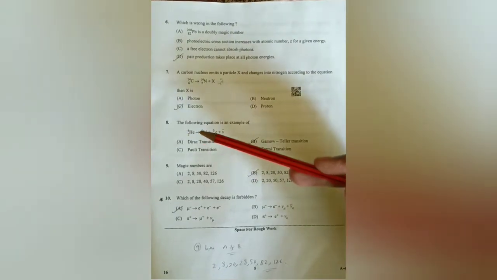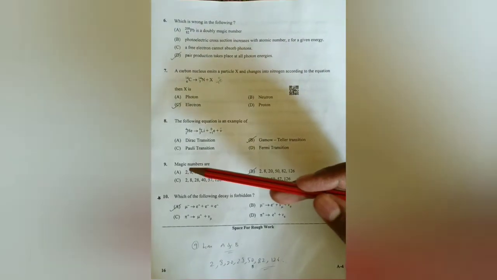Question number 8. The following equation is an example of. The right answer is Gamow-Teller transition. Question number 9. Magic numbers are. The right answer is option B.